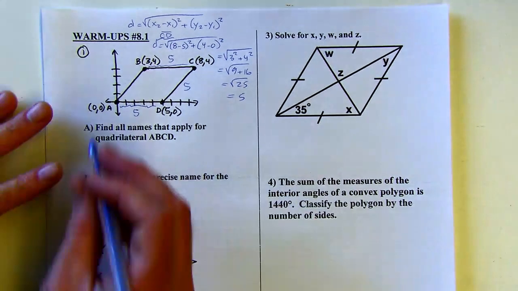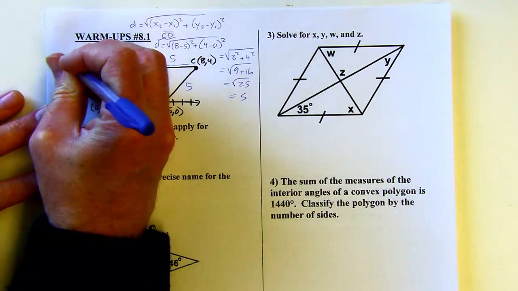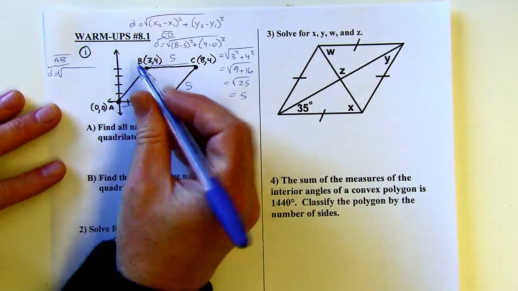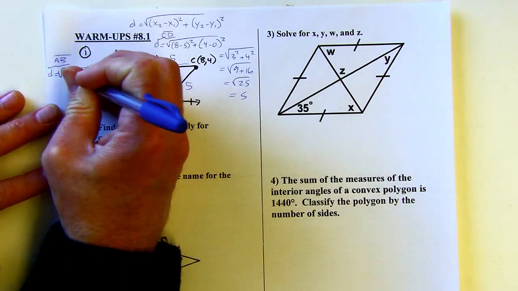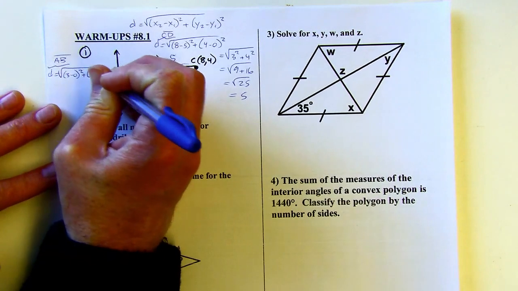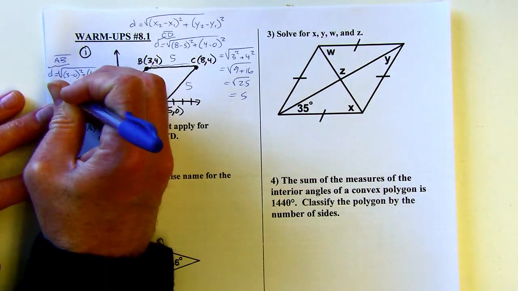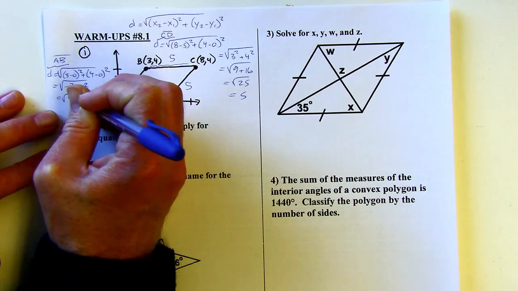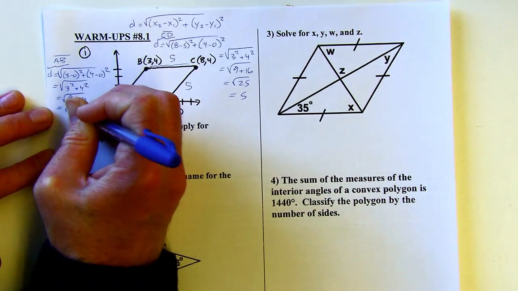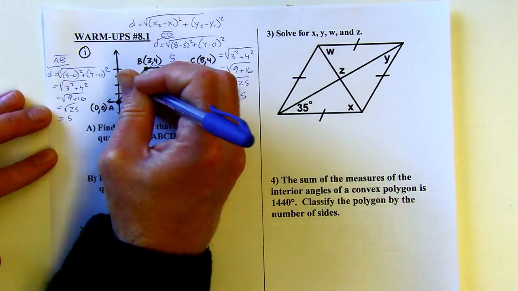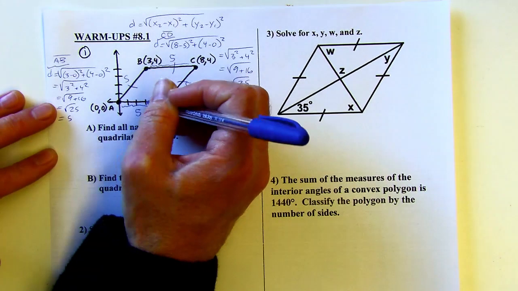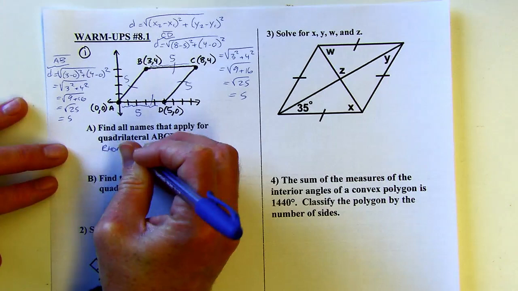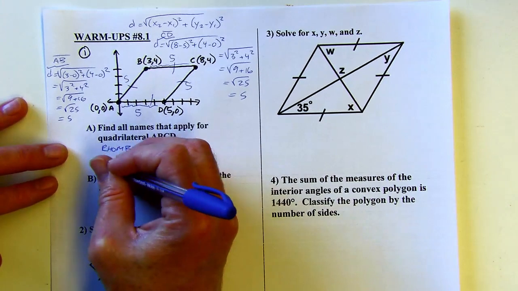Okay? And then let's check the left side of this, AB. So let's see, distance formula again. For my x's, 3 minus 0. And for my y's, 4 minus 0. Okay, and this is all going to come out to 5 again. So all four sides are congruent. Therefore, it's a rhombus. And a rhombus is a special type of parallelogram, so it's also a parallelogram.